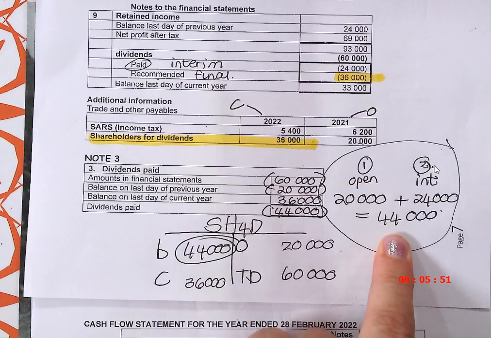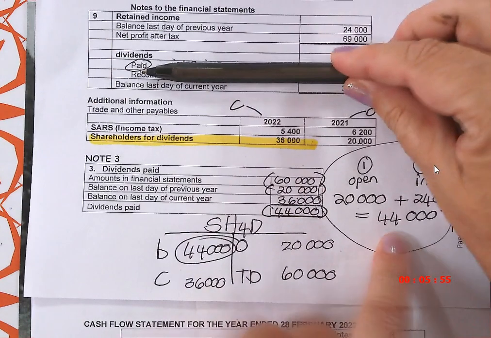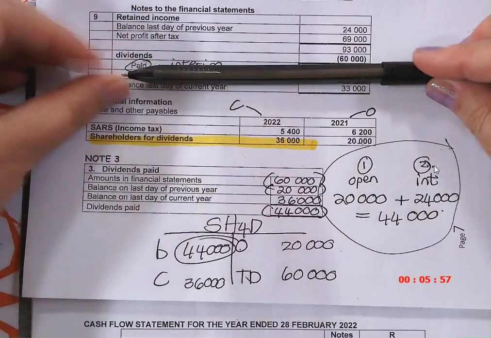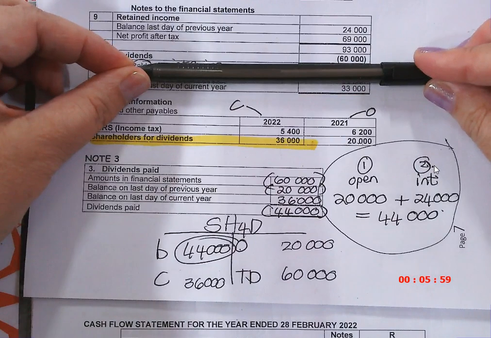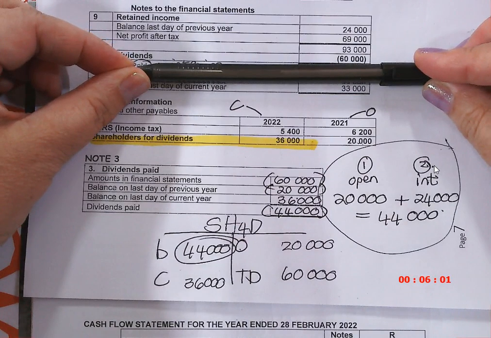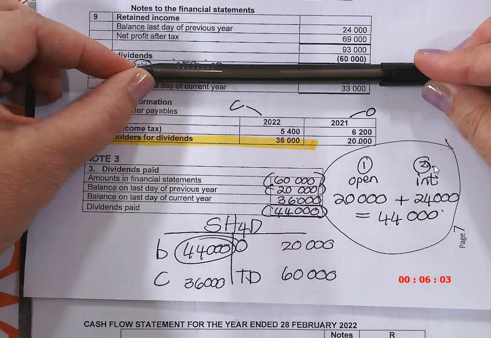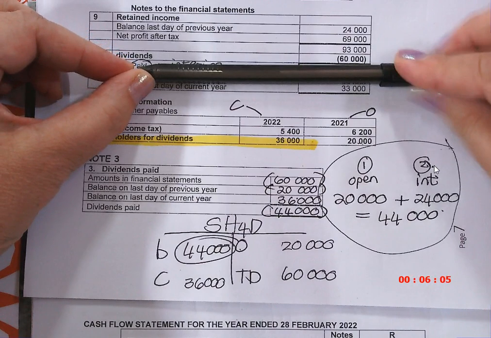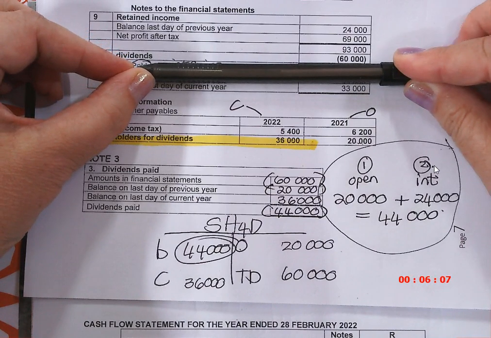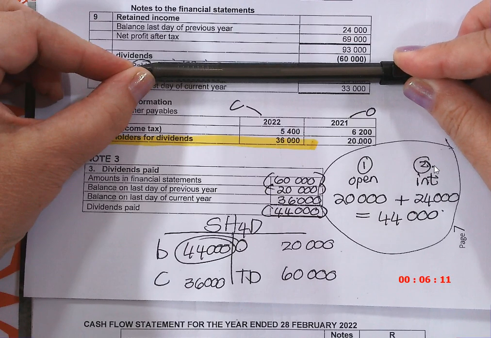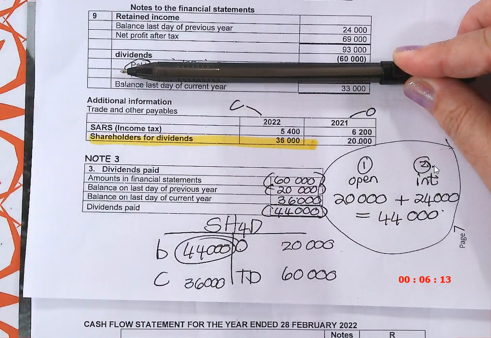Now I'm going to tell you this: if they didn't give me this, and they only gave me the dividends as 60,000, in other words, they only give me the total dividends, is there a way for me to calculate the interim dividend? Oh, you guys had it yesterday. Why are you quiet when the others are here? Come.